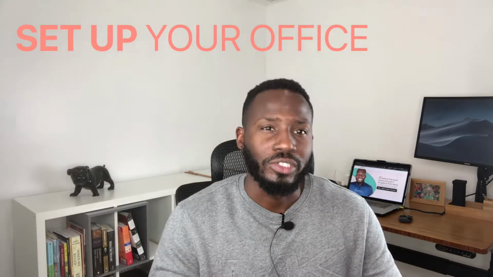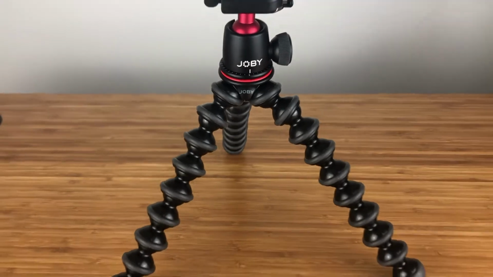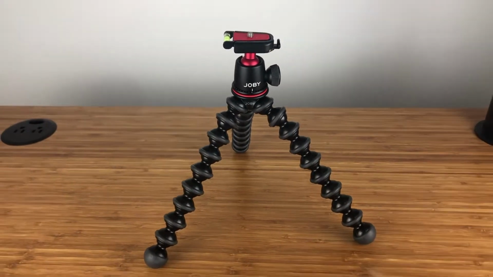So now that you have your AVL set up, the next step is to set up your office. Now, you're going to need something to put your phone on, and you're also going to need something to hold your phone. If you're recording in your office, I suggest that you use a tripod. One of the best tripods you'll find is the Joby GorillaPod 3K kit.